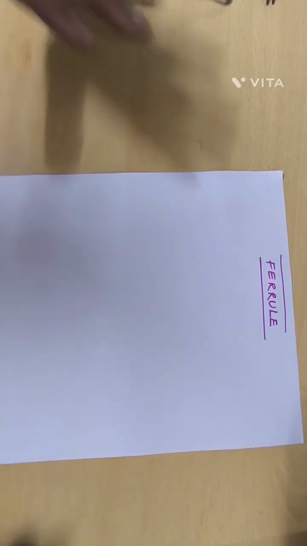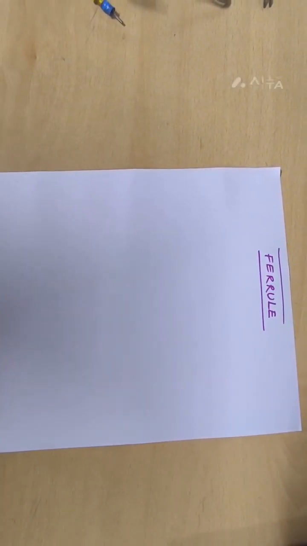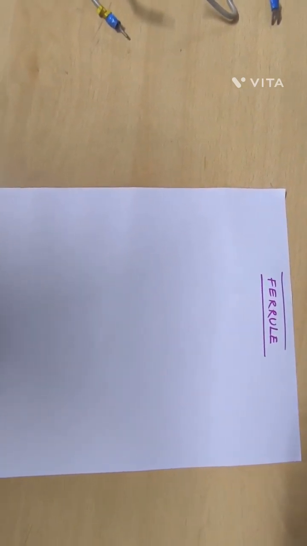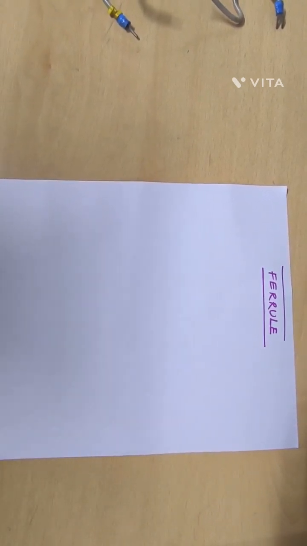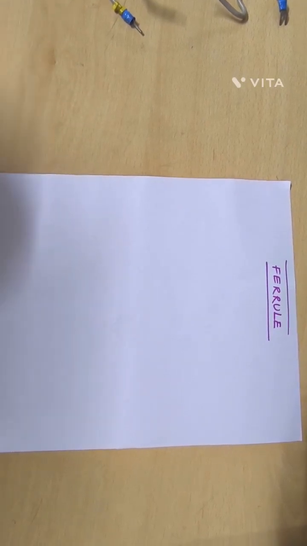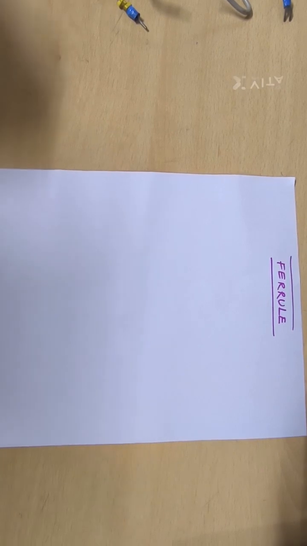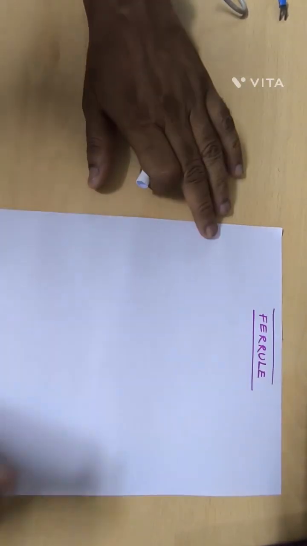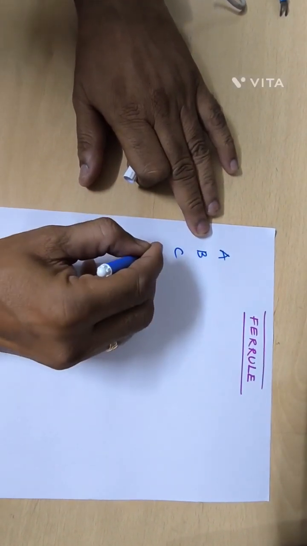So starting this, just like children are studying A, B, C, D, in a similar way we can remember it, just like A for apple, B for ball. Electrically we can say A, B, C, D, E, H, J, K, L, M, N, P, R, S, U, X, Y, like that. Cable ferrules start with this type of letter. From that letter we can identify which cable is connected to which type of applications. So we'll start with the letters A, B, C and D.